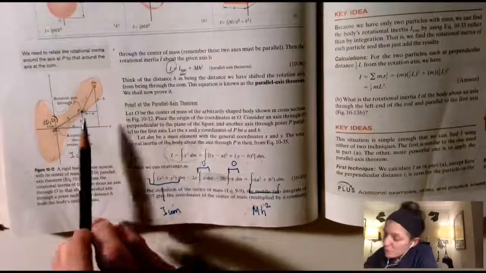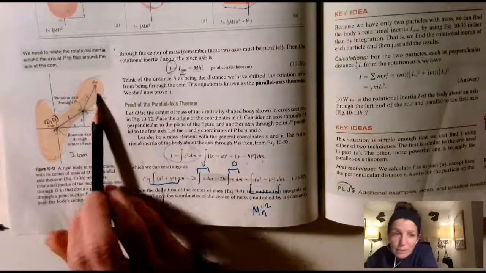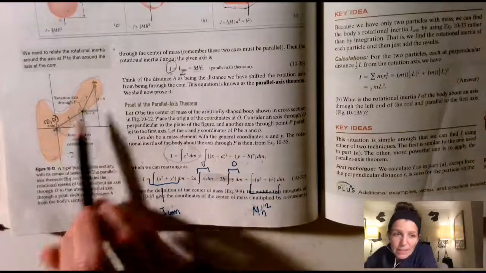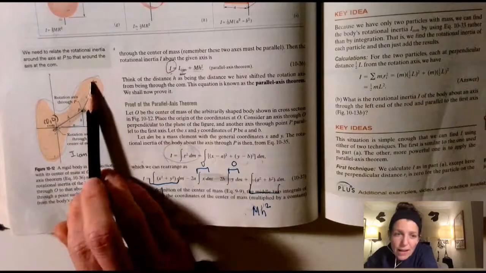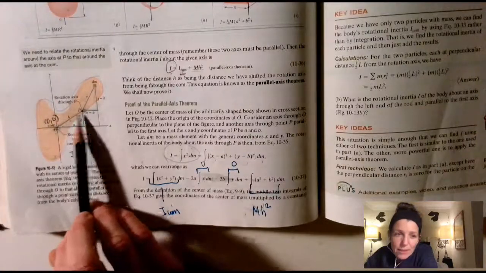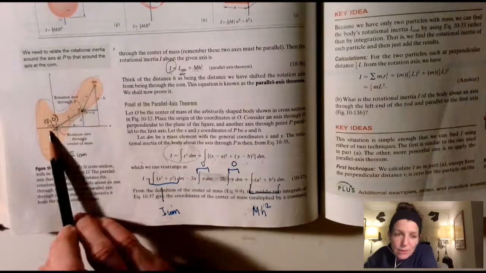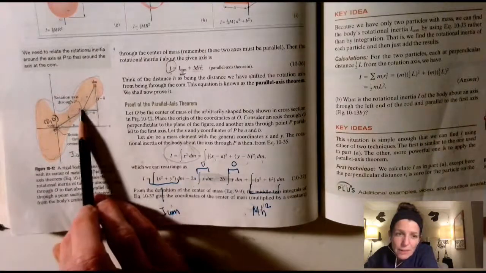But now we can note that r is just this squared plus this squared. If the dm is a distance x and y away from the original axis, and the point P is a distance a and b away from the original axis, then this little triangle is going to be y minus b and x minus a.